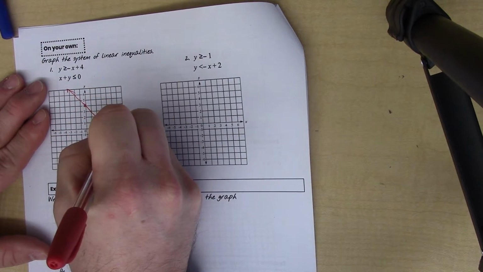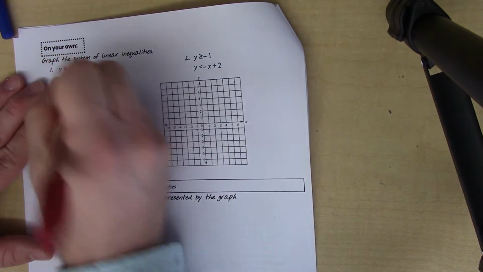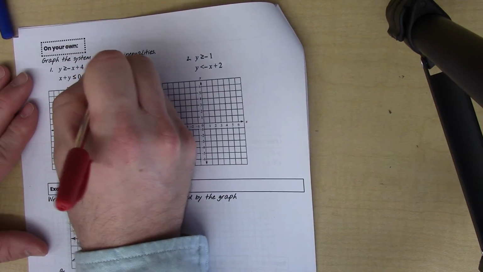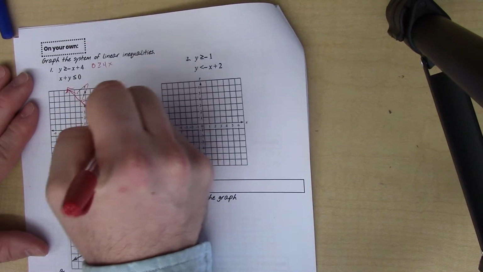And this is right on the diagonal. That's why it's easier to graph than to actually just plot the points. And then I test 0. 0 is greater than or equal to 4. That is not true. Shades up here.